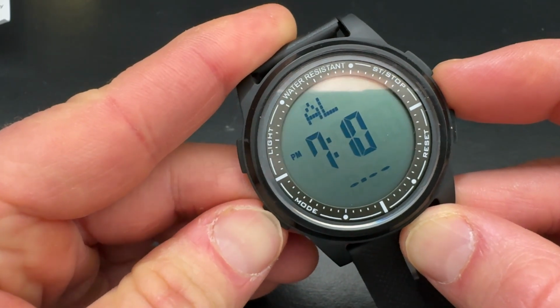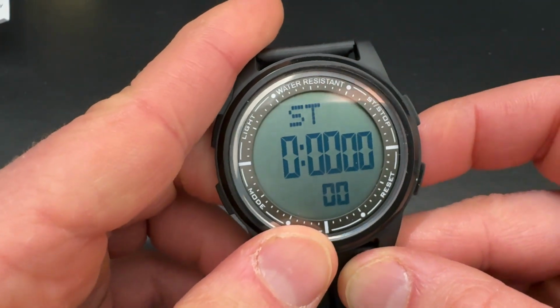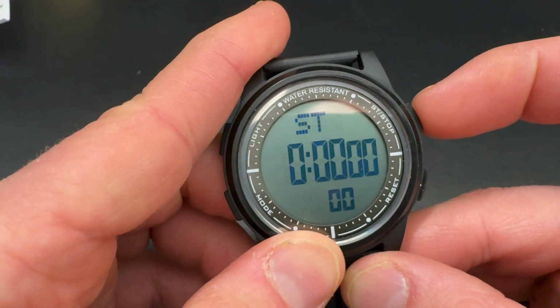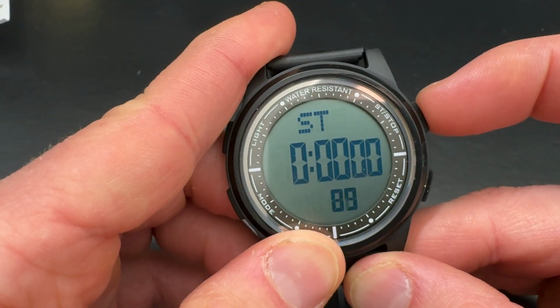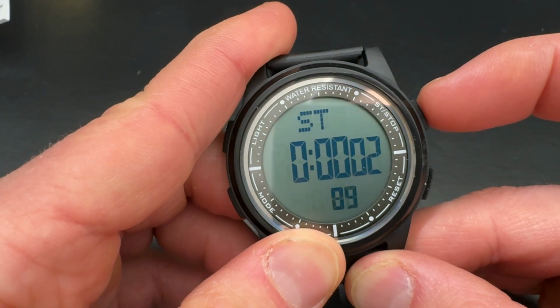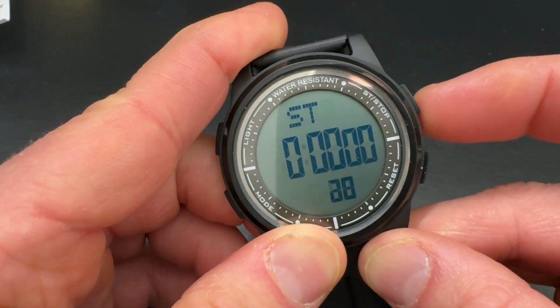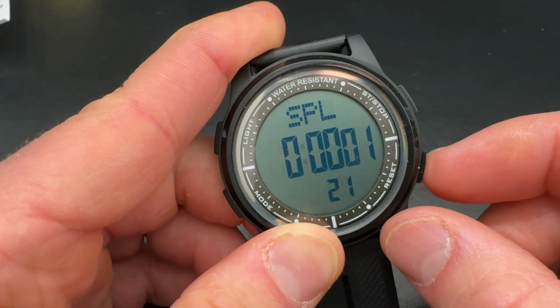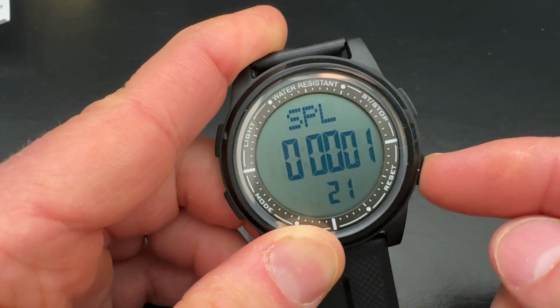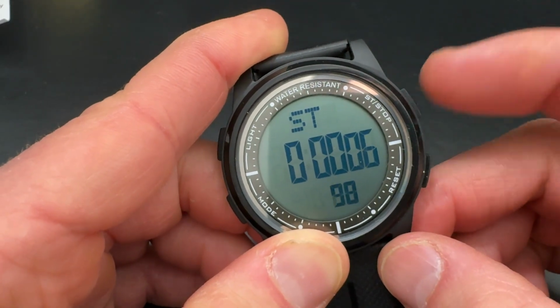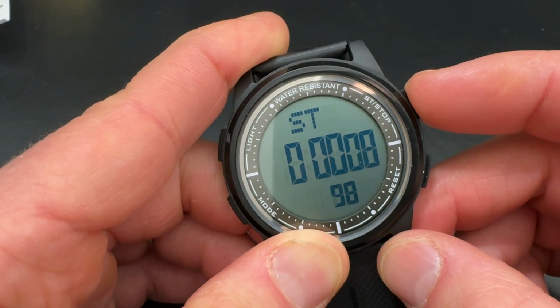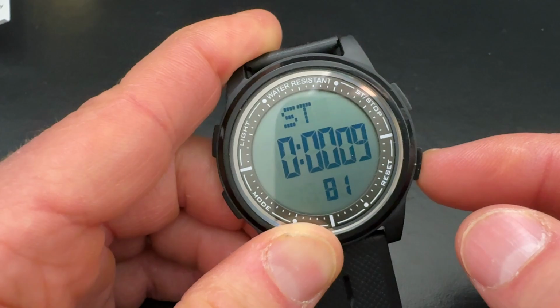The next mode is stopwatch. You will do your stopwatch start stop using the start stop button. You can stop it and then you can reset it. If it's running and you hit reset, you go into your split, hit reset, go back to your start stop. Now you can pause it with the stop start button and reset.